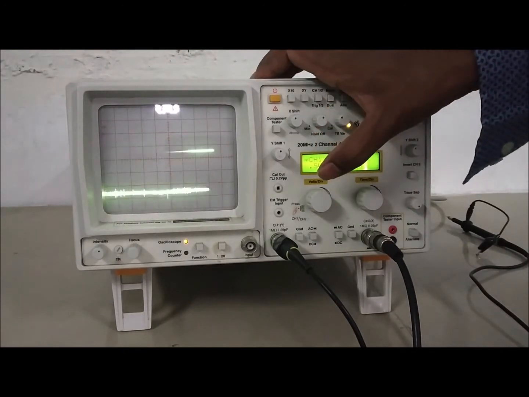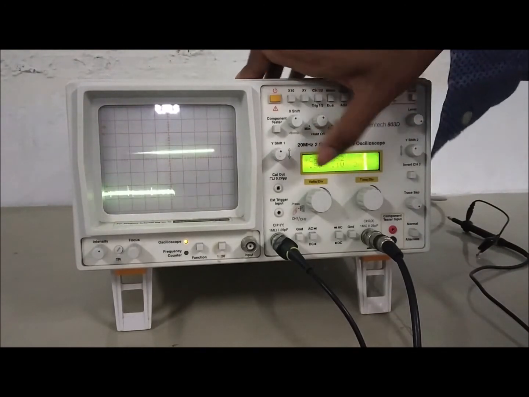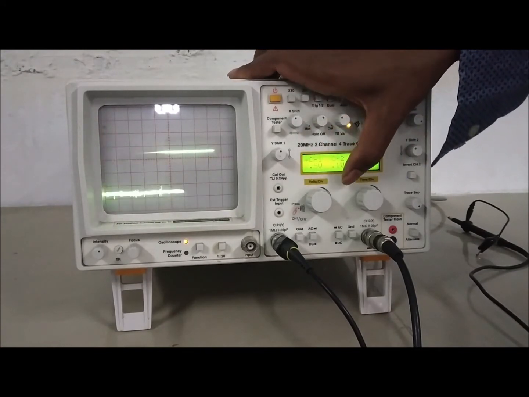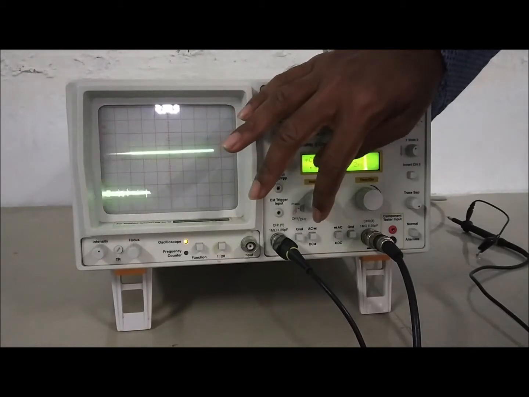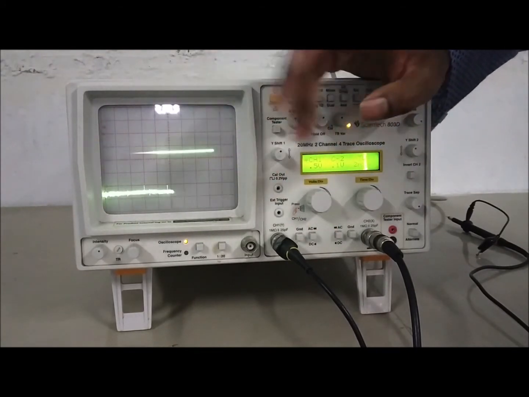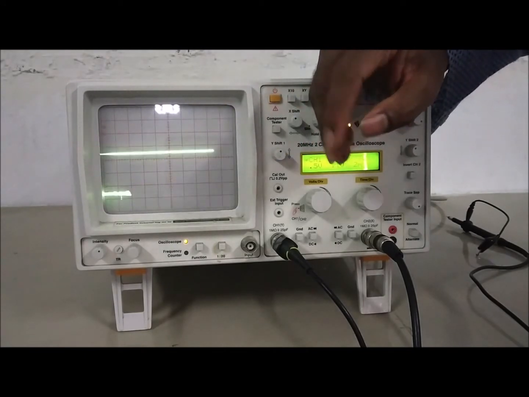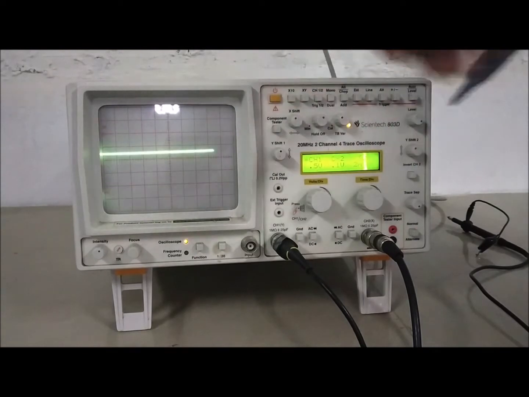How we measure the voltage, how we measure the amplitude by using these two knobs, volts per division and time per division, that we will discuss later. At that time only, we will also discuss how we can measure the AC. Obviously whatever we are seeing is an AC. How we can use this AC or DC knob, or how we use the ground, that also we will learn.